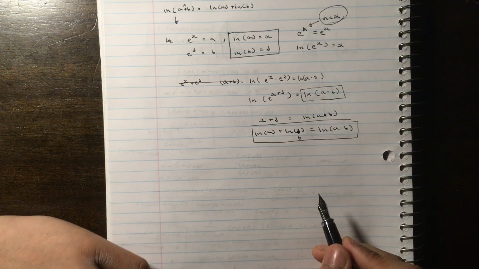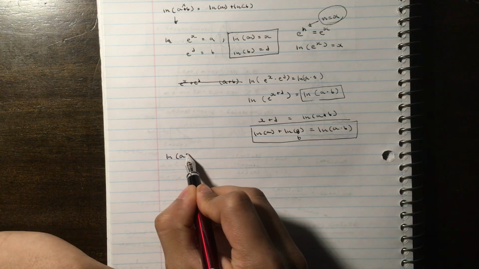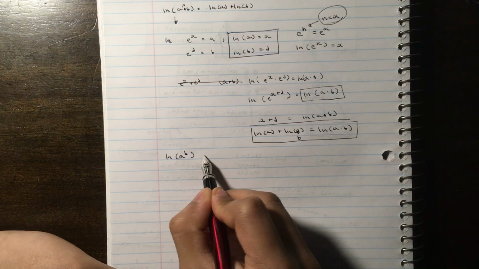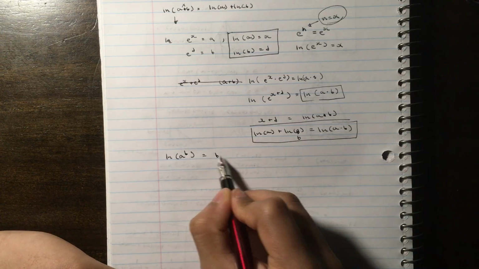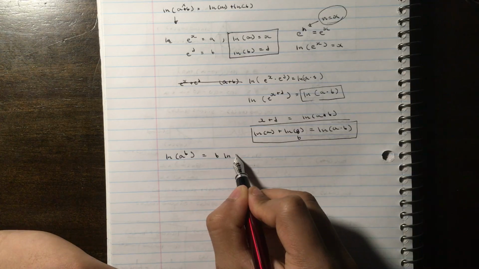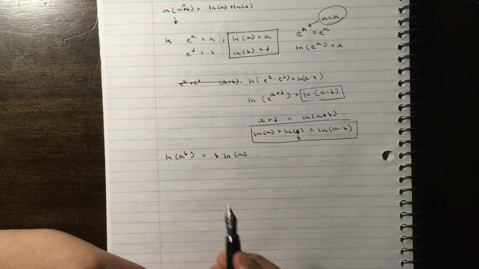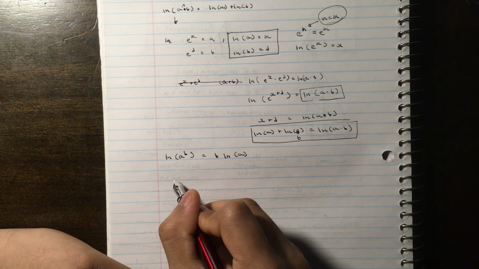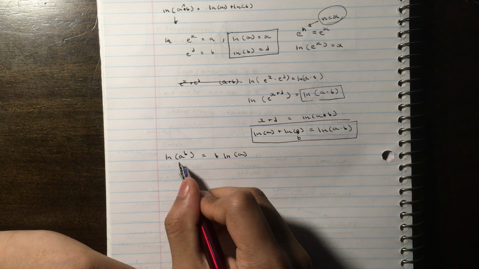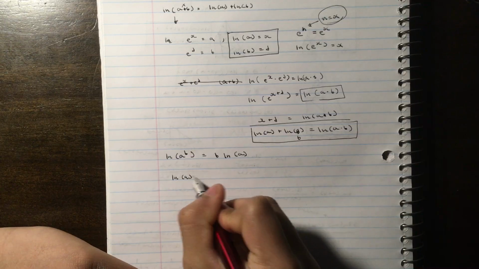So now let's look at something else. Let's look at ln of a to the power of b. By the rule, this must be equal to b multiplied by ln of a. Okay, so let's see why that's the case. So we'll look at what a is equal to, right? So what ln of a would be equal to.